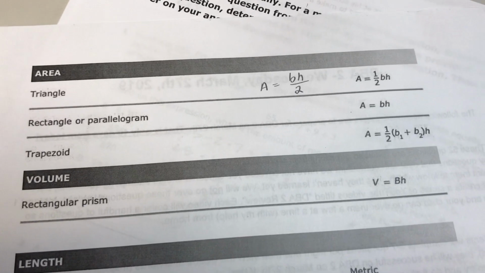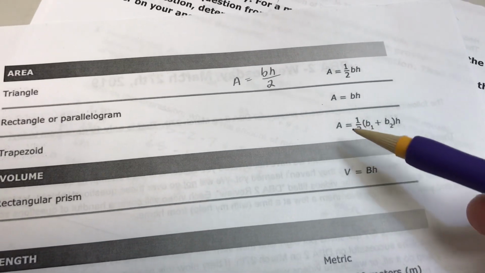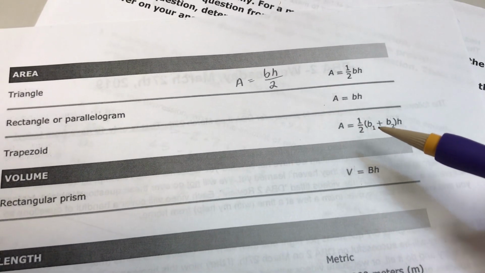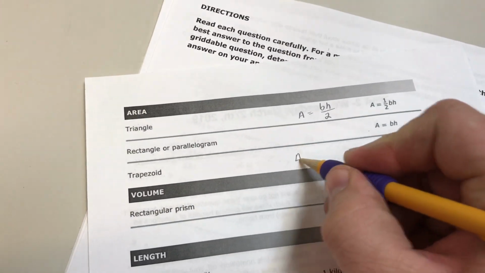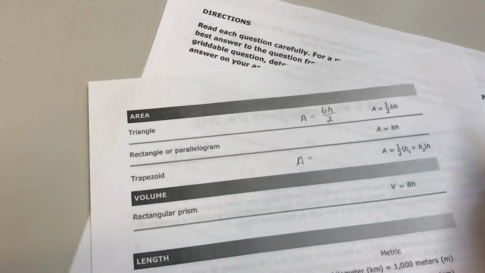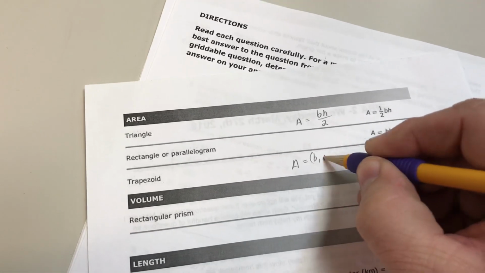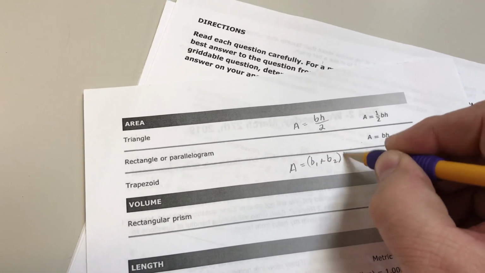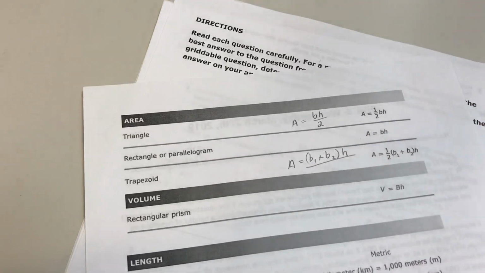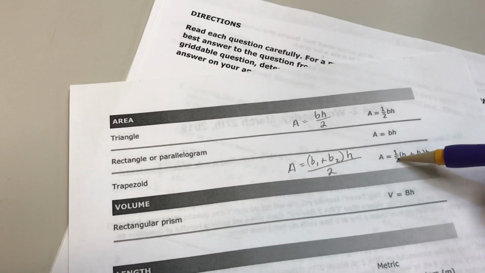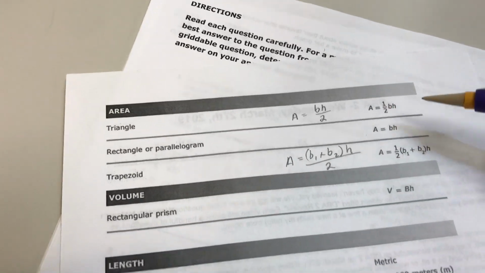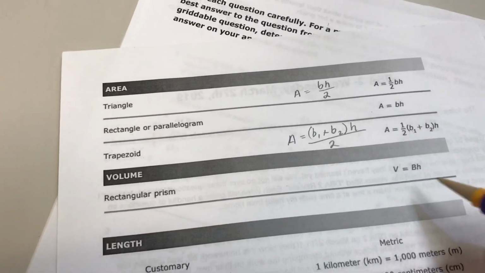Same thing with area of a trapezoid. 1/2 times base 1 plus base 2 times height. It's a little easier if you do area equals base 1 plus base 2 times height and then divide the whole thing by 2. Dividing by 2 is the same thing as multiplying by 1/2. So be sure to change those up.